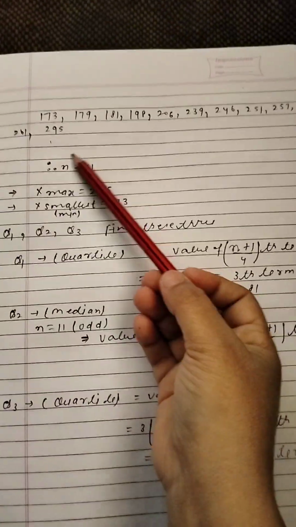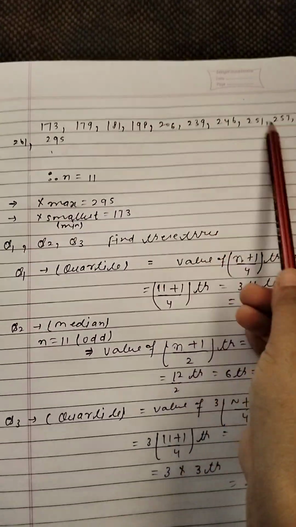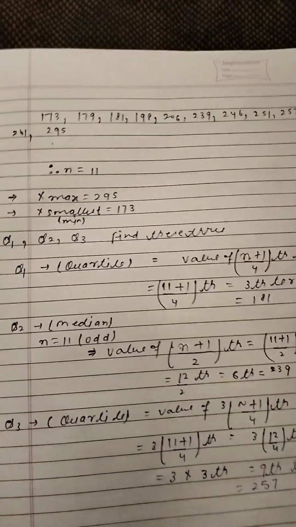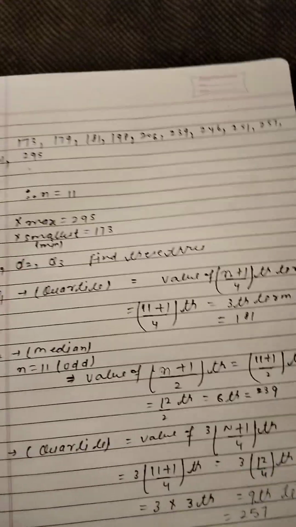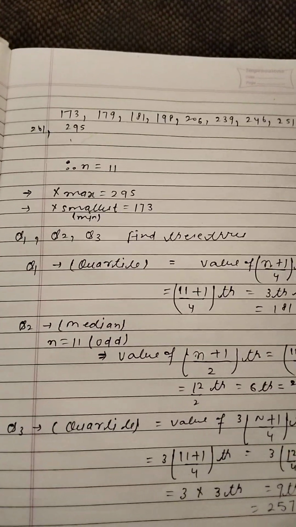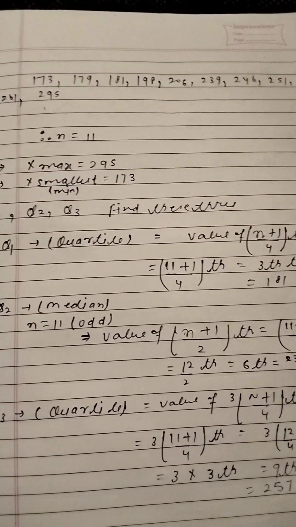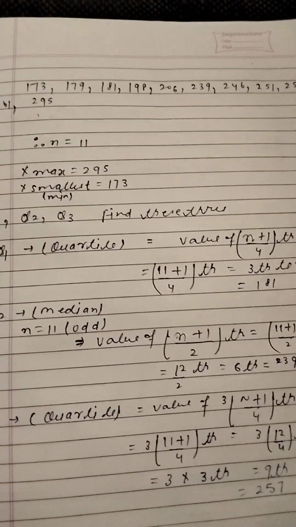173, this is the ascending form. You can solve it by yourself. Now n means how many numbers are there? Total number is 11. Then you have to do the 5 number summary. First of all, the minimum number. Minimum number is 173. Maximum number is 295. And then you have to find quartile 1, quartile 3, and median. Median means mid value, Q2.